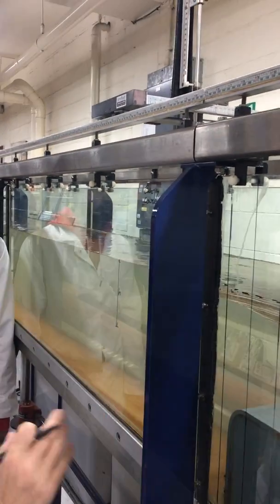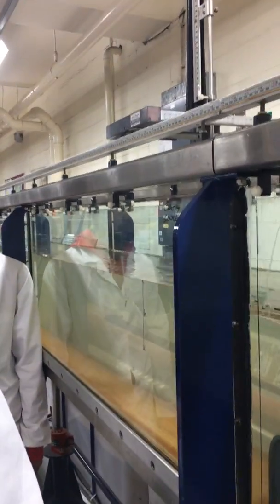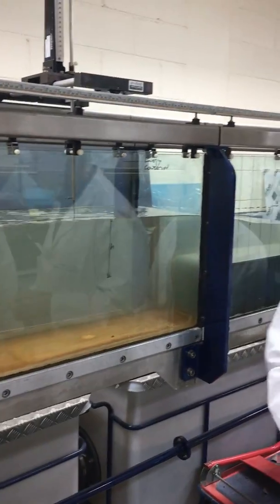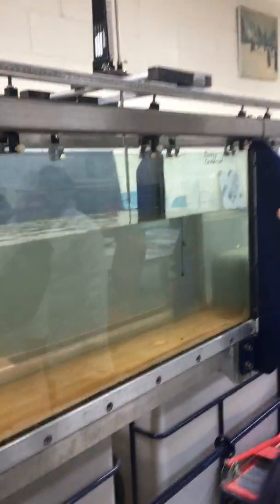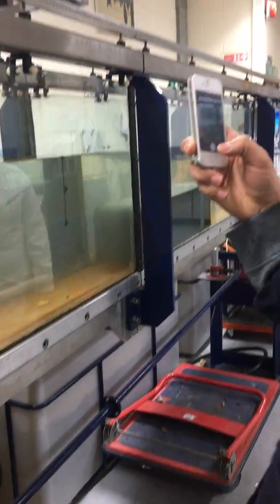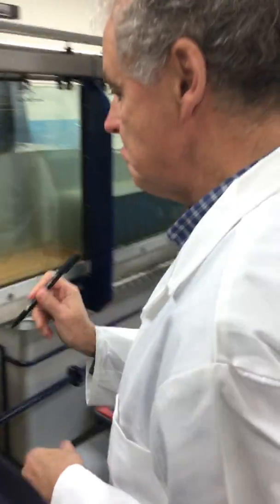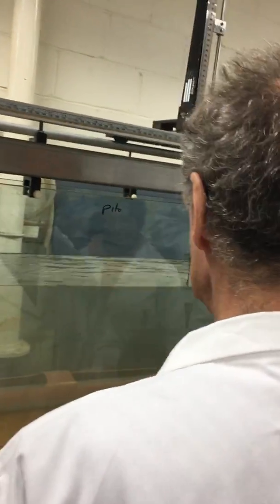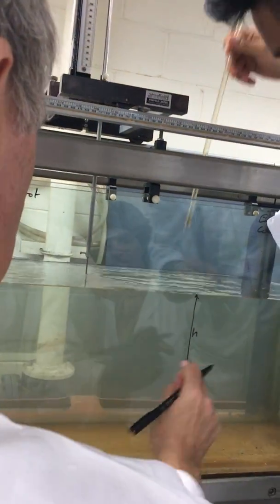Flows over here, because it's fairly nicely streamlined, we don't lose much energy in the form of heat, and therefore we can say mechanical energy is conserved. So take this thing, in there, so it's pointing upstream. This is known as a pitot tube. Out there, pointing upstream.